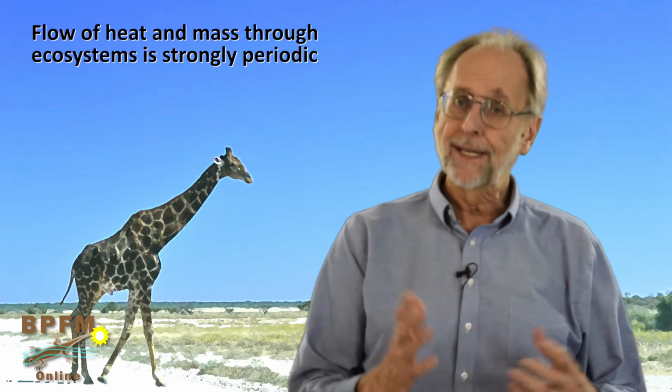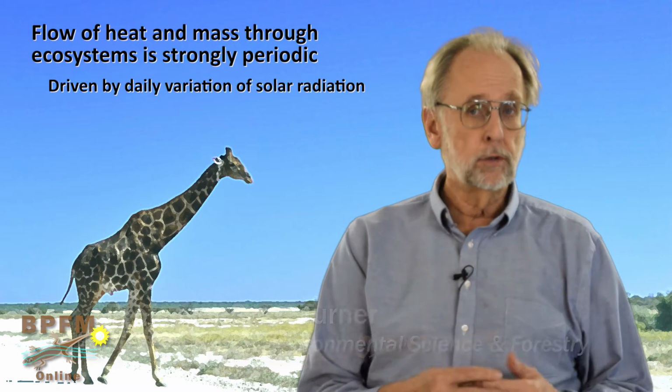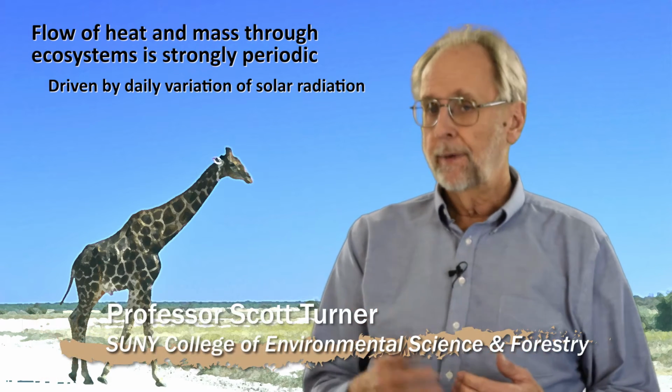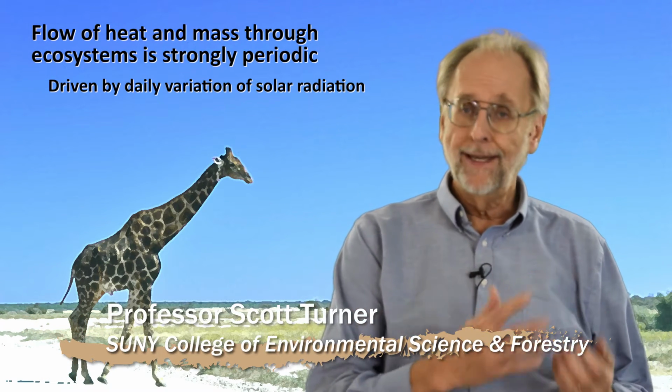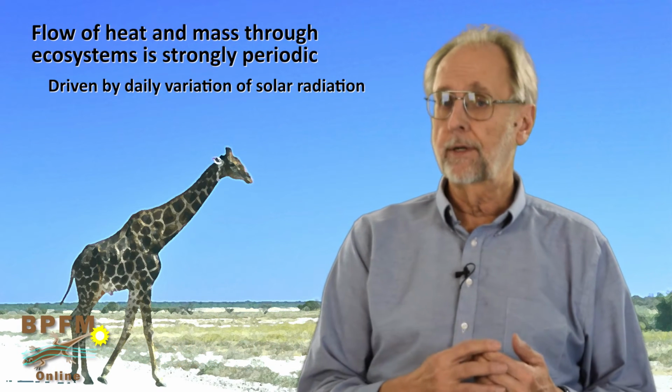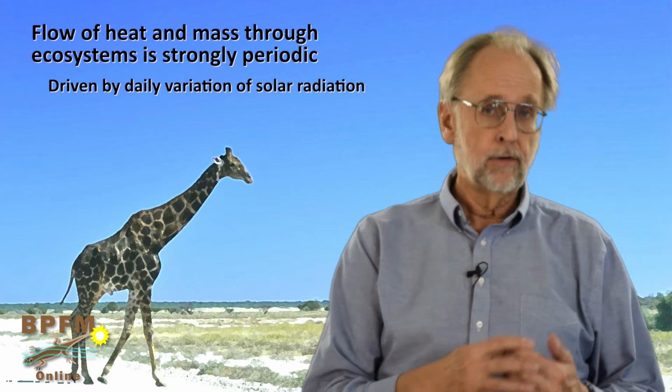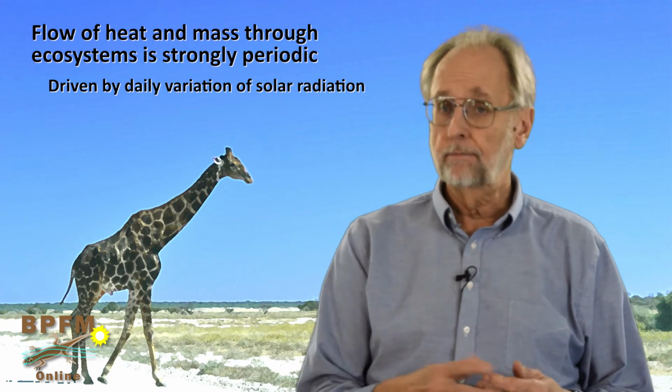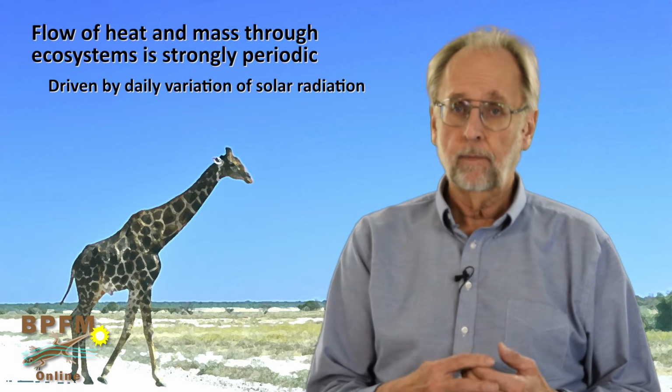The principal driver of heat and matter through ecosystems is the daily variation of solar radiation. This means that at any time you measure any quantity related to this, basically the substance of biophysical ecology, you will have to account for this strong daily variation. And how do you analyze that?